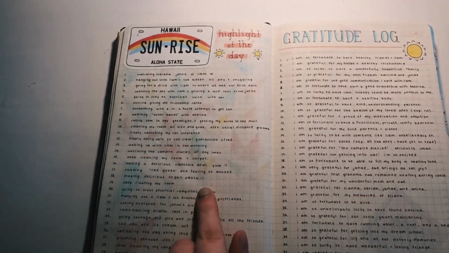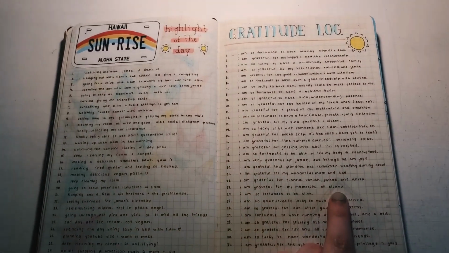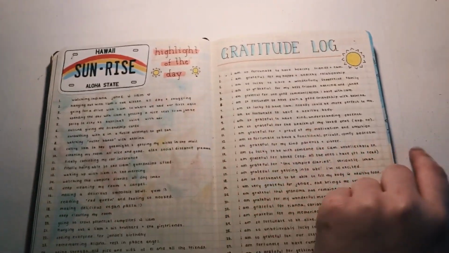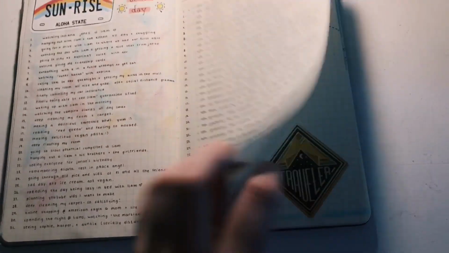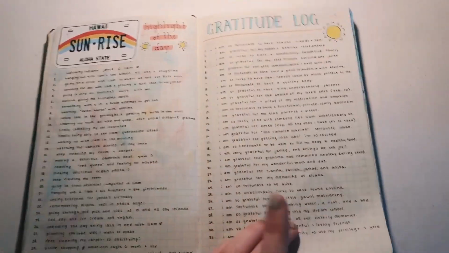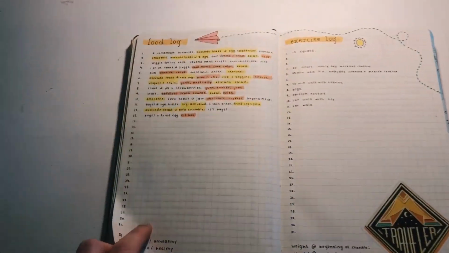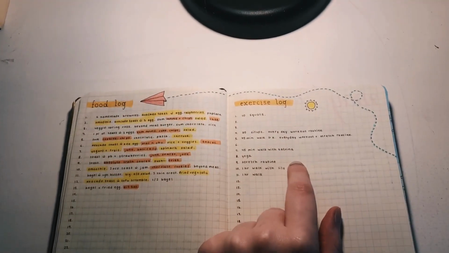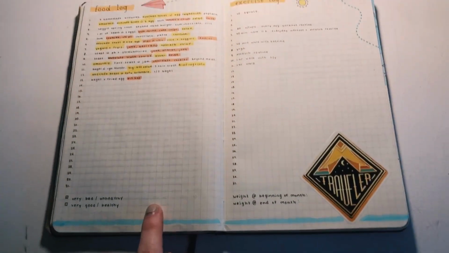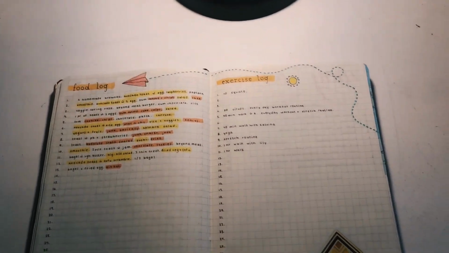Then I have my highlight of the day page and my gratitude log, same as last month. These stickers, there's one here, one on the next page. My friend Katrina gave those to me, and I thought that they fit in really well with the theme of that month. Then I did a food log and an exercise log, but I didn't fill them out for the rest of the month.